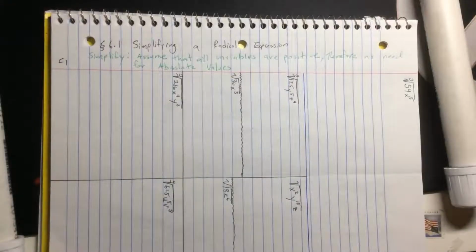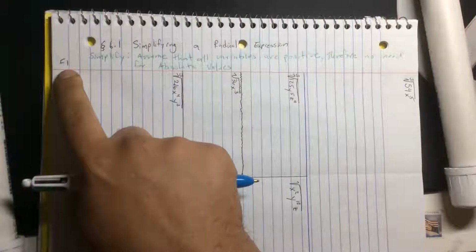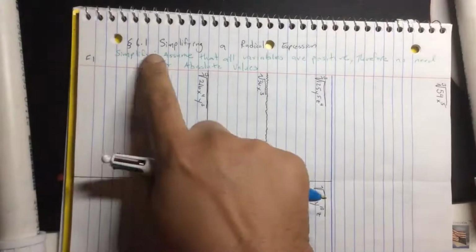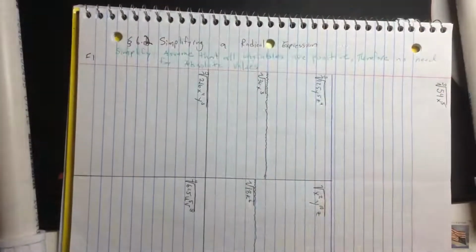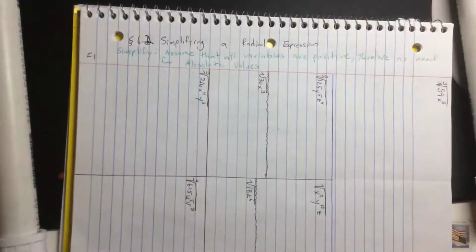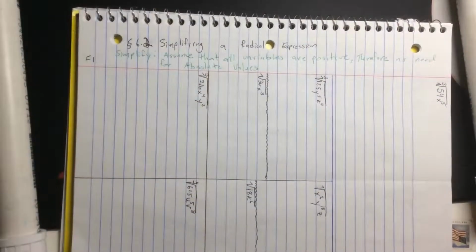This is part foldable number 1 of section 6.2. I don't know why I put 6.1 there. 6.2, simplifying a radical expression. For this one, we're going to assume that all variables are positive. Therefore, there's not going to be any need for absolute values.